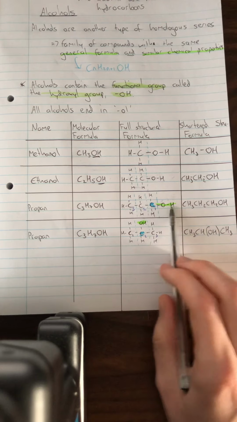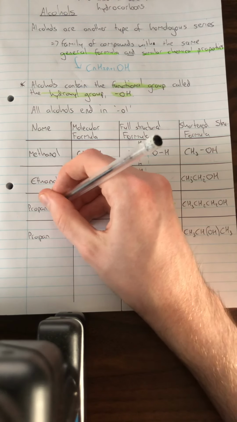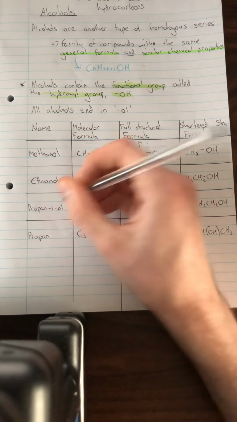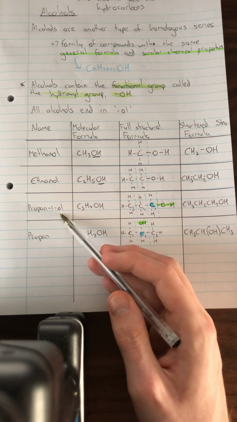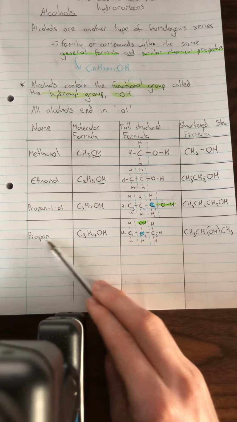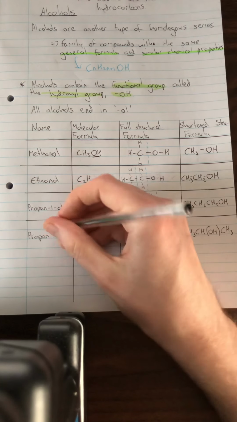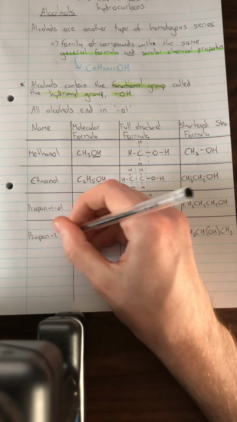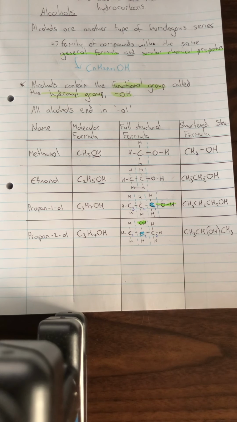Now, that OH is on carbon 1, so we call that propan-1-ol. Okay, so this one, what do you think this is called? It's on carbon 2, so it's propan-2-ol. And that's it.